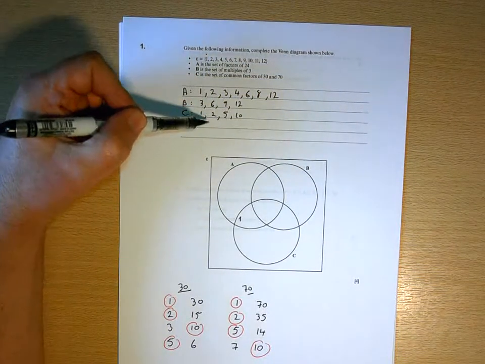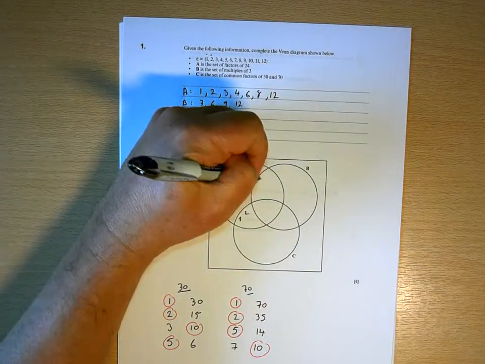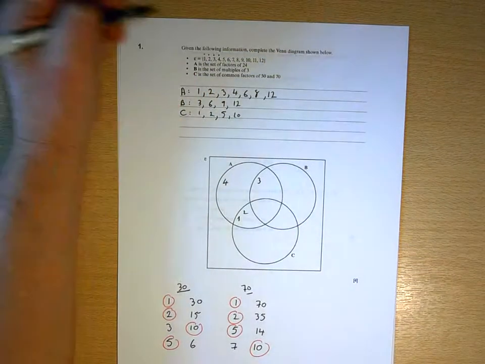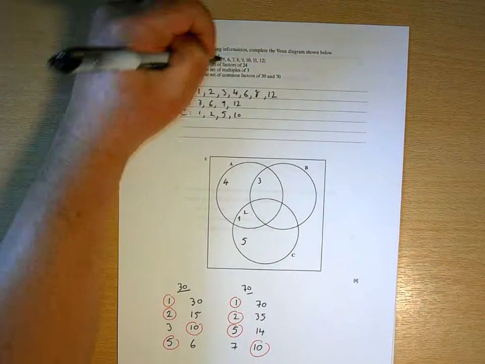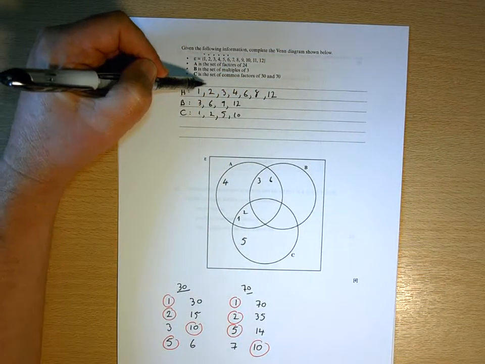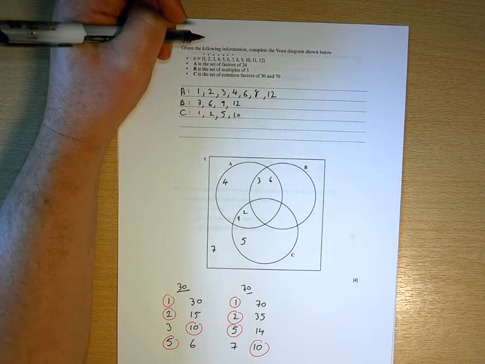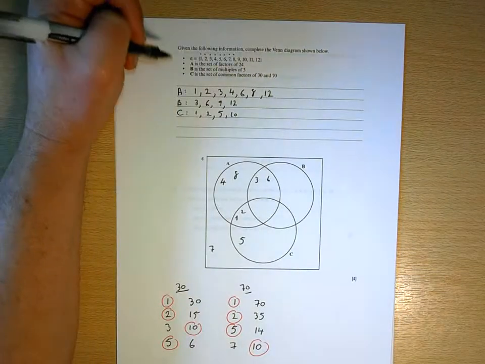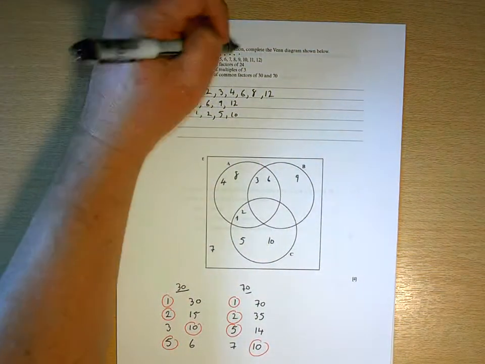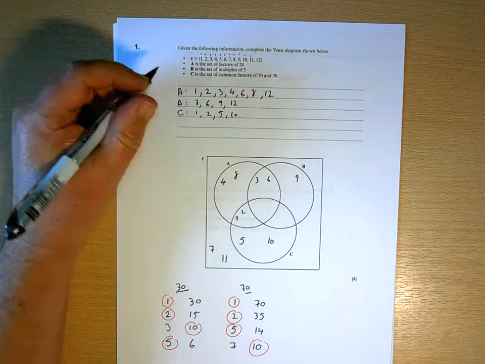2 also appears in A and C. 3 appears in A and B, so that's this overlap. 4 is in A only, so it's not in an overlap. 5 is in C only. 6 is in A and B. 7 isn't in any of those lists, so it's outside the circles but inside the rectangle. 8 is in A only. 9 is in B only. 10 is in C only. 11 isn't in the lists, and 12 is in A and B.